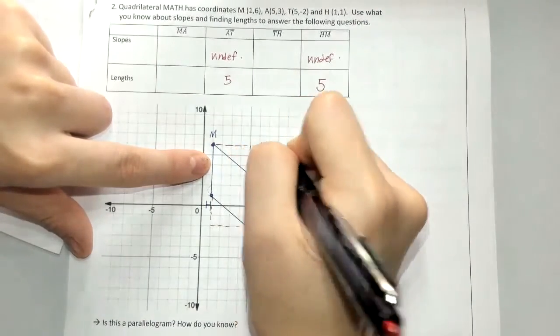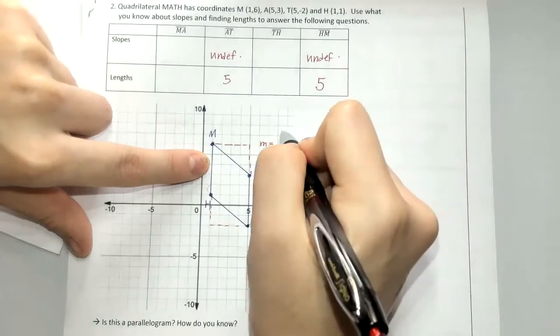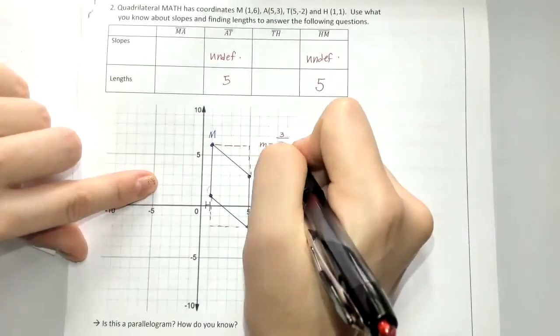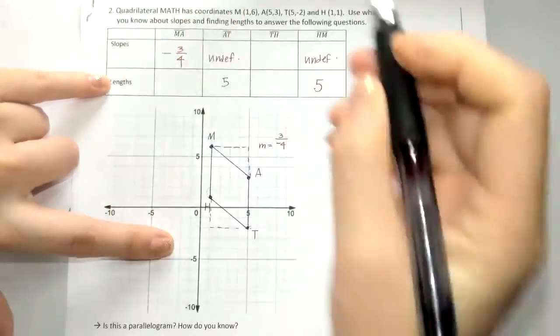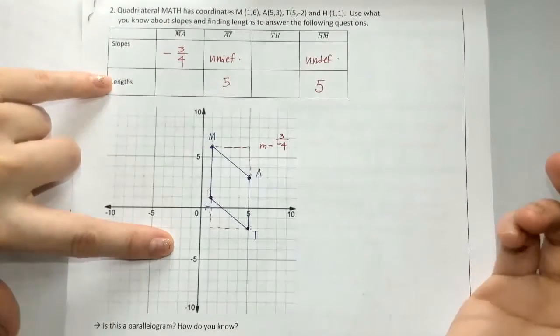The slope of this line, it looks like it's going to go up 3. And then 1, 2, 3, 4, left 4. So I got the slope of line MA to be -3/4, right? Goes up 3 and left 4. Left is negative.